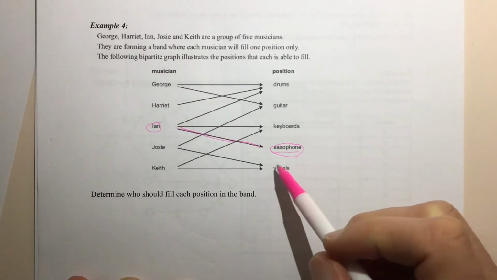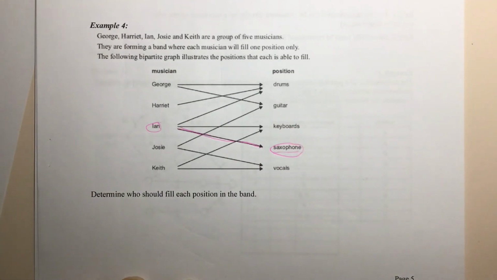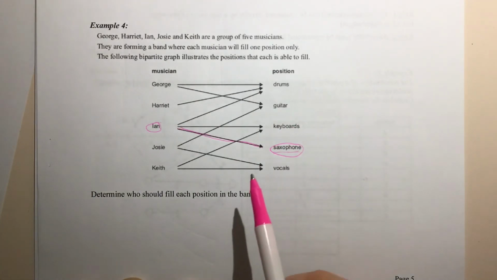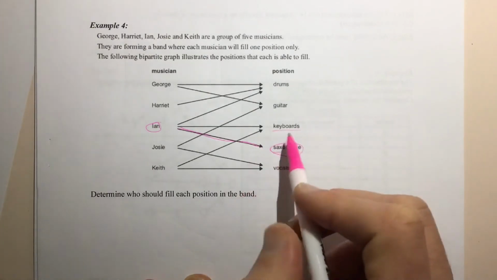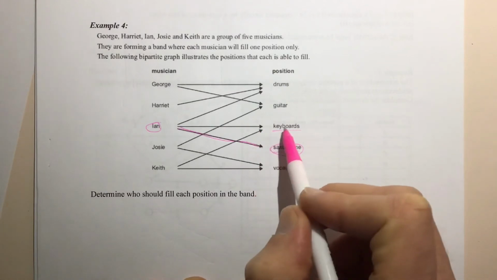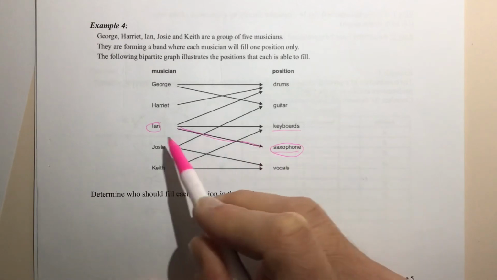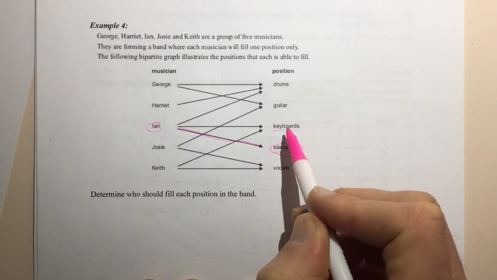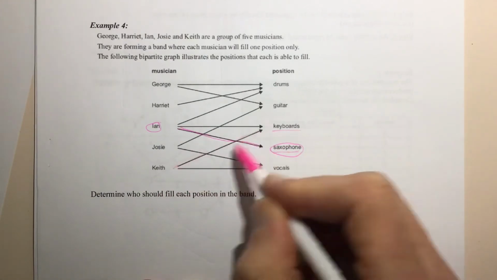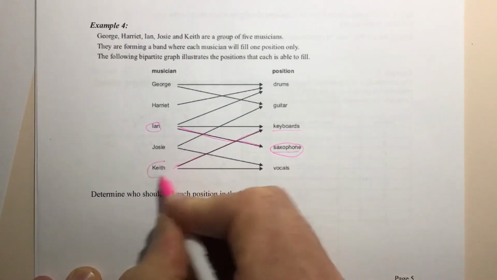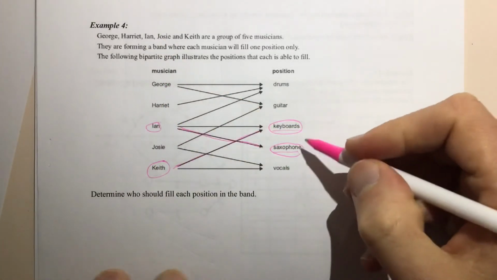Okay, let's look carefully now. Is there something else we can do that just has to be locked in? Well, this one's quite tricky, but I'm going to run out of colors, so I'll just keep using the same one. Look carefully at the keyboards position, right? There were 2 people who could play keyboards, Ian or Keith, except Ian's already allocated. Because he's playing the saxophone, he can't play the keyboards. So now the only person who's left who could play the keyboards is Keith. All right, so let's lock that one in. Keith has got to play the keyboards. So those two musicians are done, and the two positions are done as well.